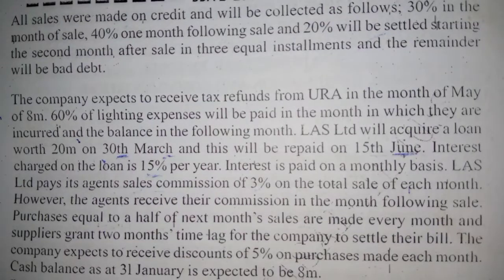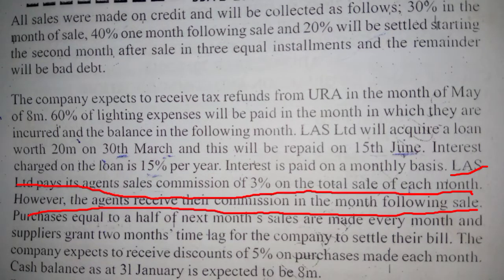Then we shall continue with our question. They have said Last Limited pays its agents sales commission of 3% on total sales of each month. However, the agent receives their commission in the month following the month of sale.